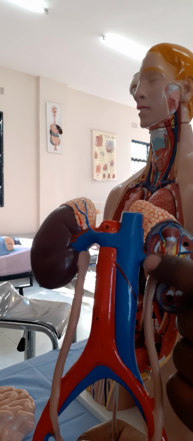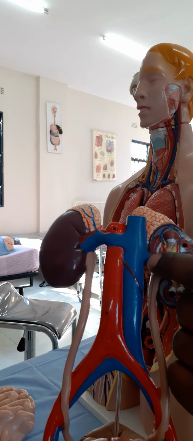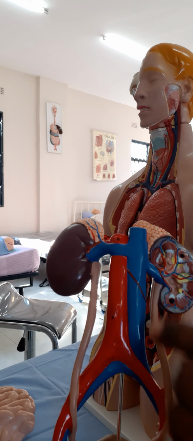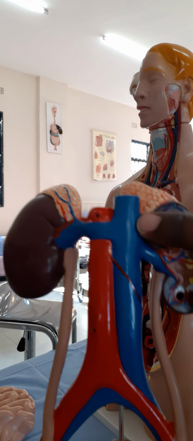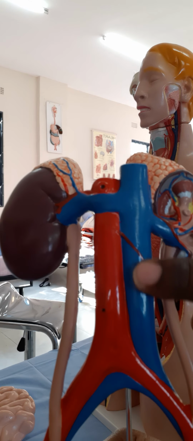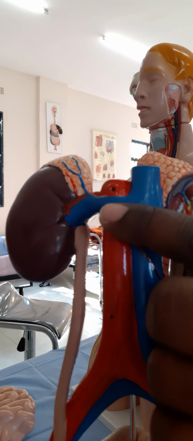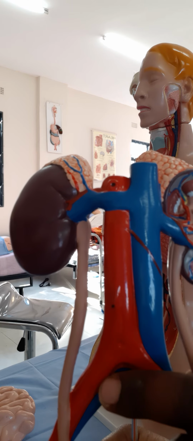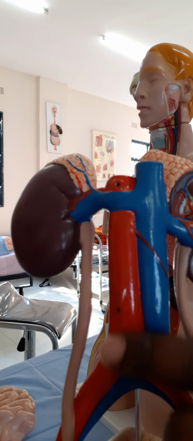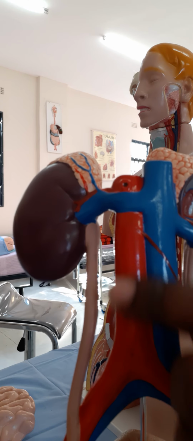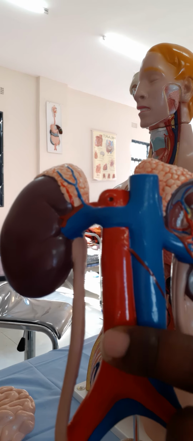There is the right renal vein, which is short, compared to the left renal vein, which is longer, because the inferior vena cava is more on the right side, as opposed to the aorta, which is more on the left side.